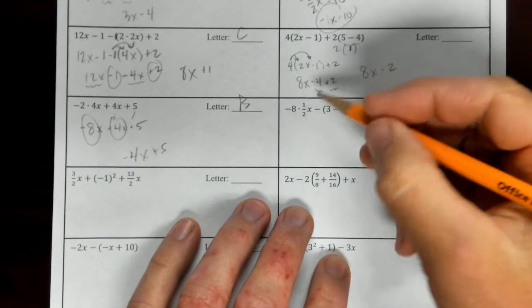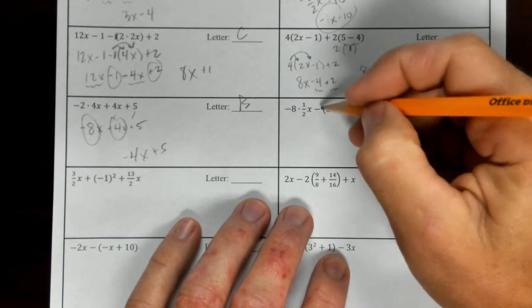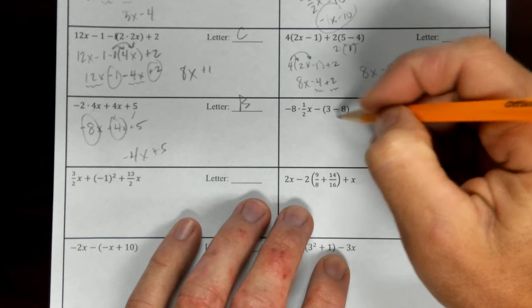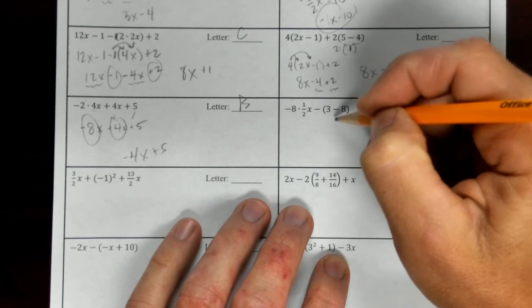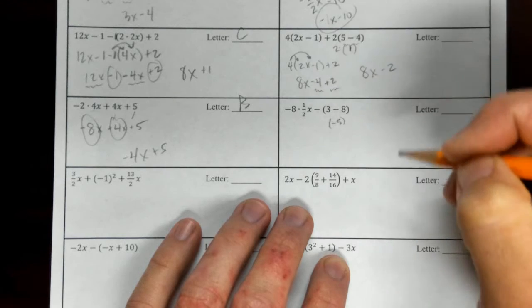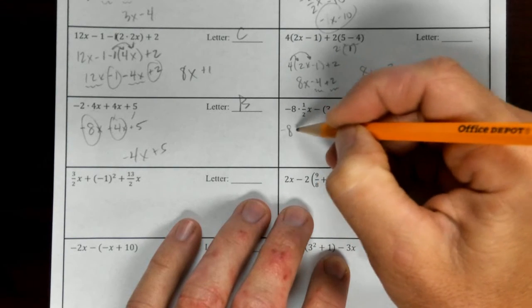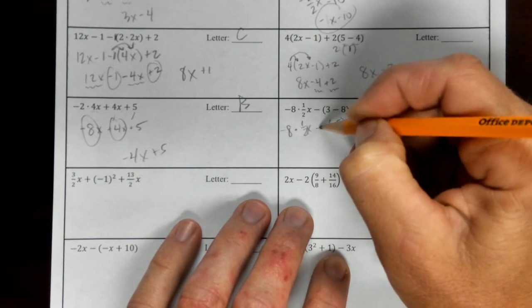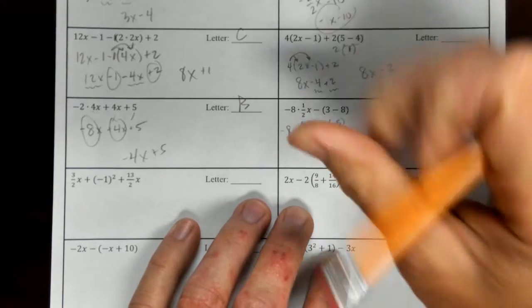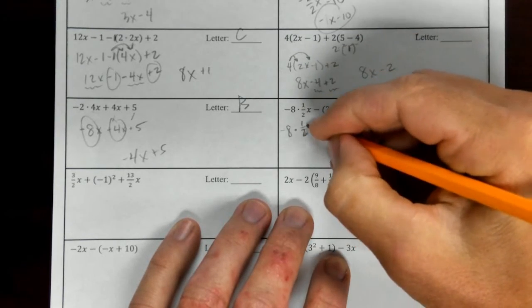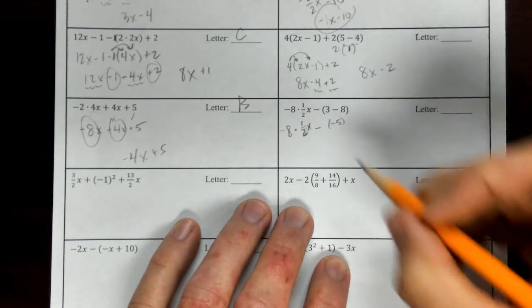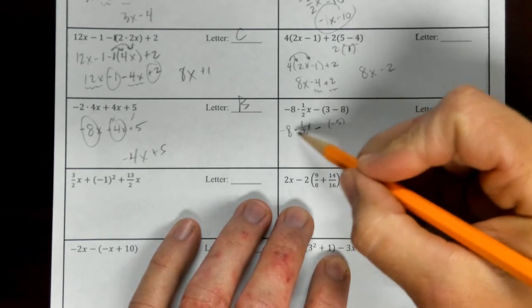Alright, we're looking at this one. I can simplify within the parentheses first. So I've got 3 minus 8 is going to give me a negative 5 inside the parentheses. So now I've got negative 8 times 1/2 x minus, let me write it better for you. Now we can multiply these together.